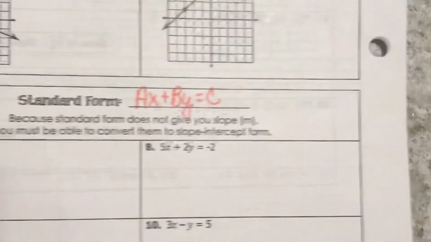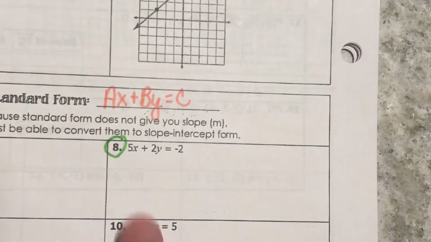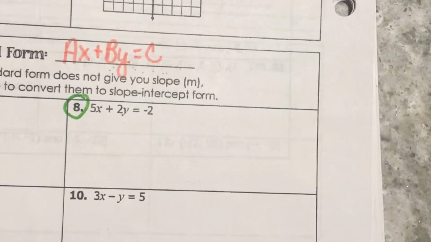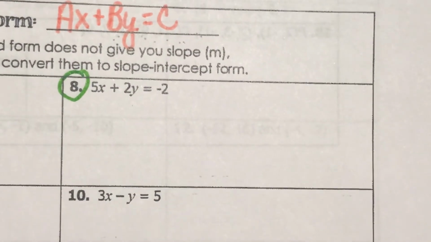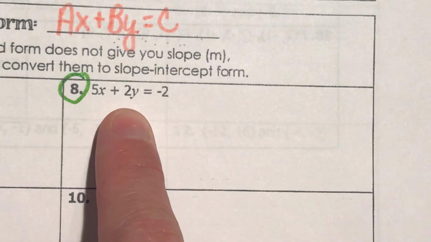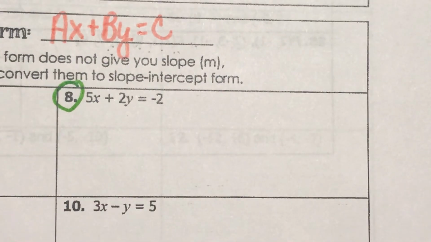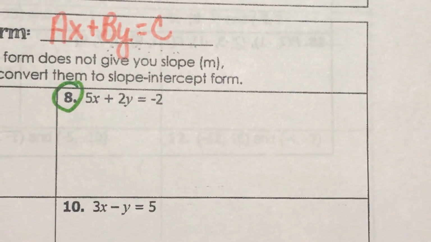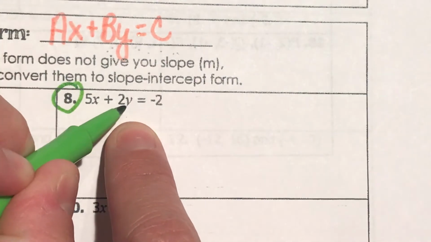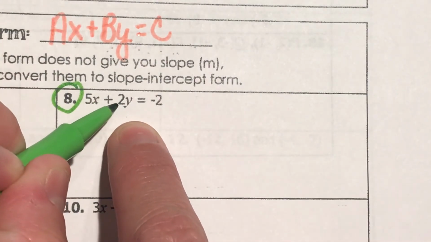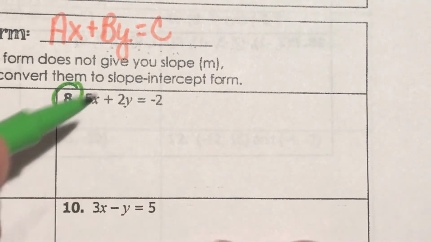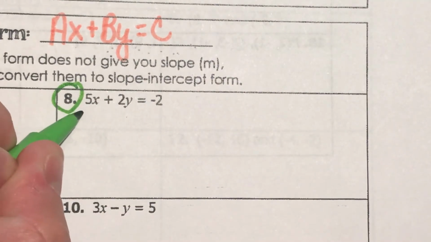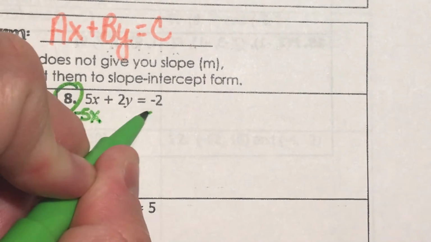I'm going to take a look at number 8 first here. If we take a look at number 8, we'll zoom in a little bit. We need to solve for y. Really, the whole goal of all of this is to get y by itself. Basically what you do for all of these is you bring the x part over to the other side first. So this is a positive 5x, so I'm going to subtract 5x.